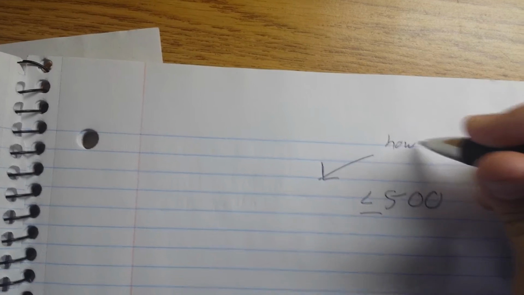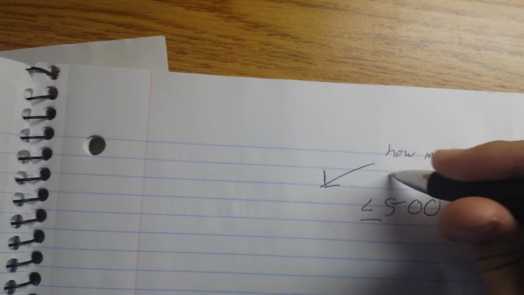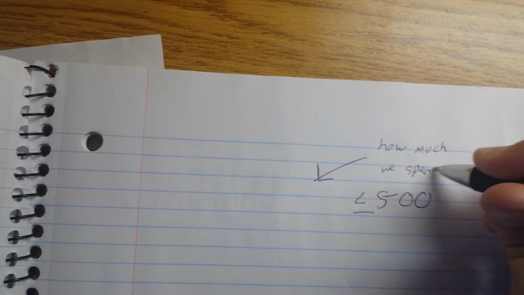So the way we want to think about this is, we know that we cannot spend more than $500. $500 is going to be greater than or equal to the number of dollars that we spend. So this side is going to be how much we spend.